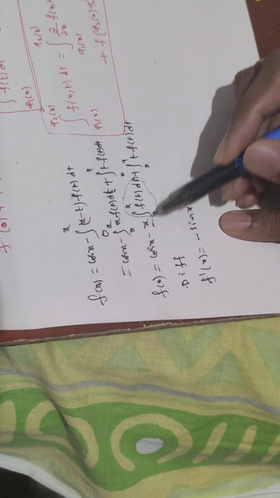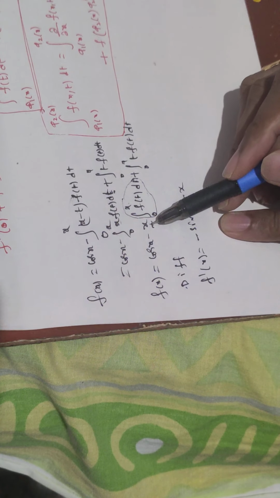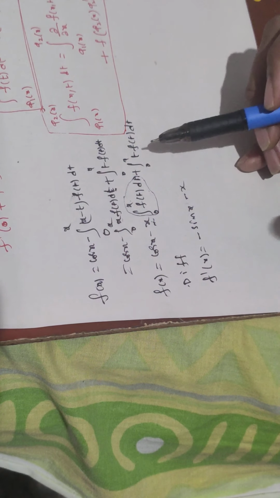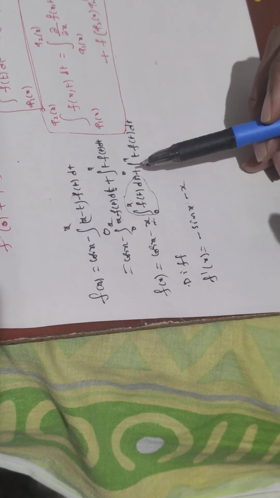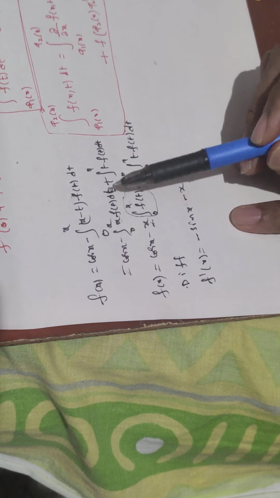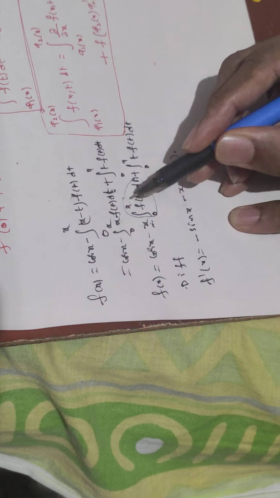What is the product rule? First function into the derivative of the second, u into the derivative of this one. The derivative of this one means we can use the Leibniz theorem. How to apply the limits in the case of the Leibniz theorem? Just don't integrate the function. Just in the place of the variable, substitute the upper limit, f of x into the derivative of that upper limit.